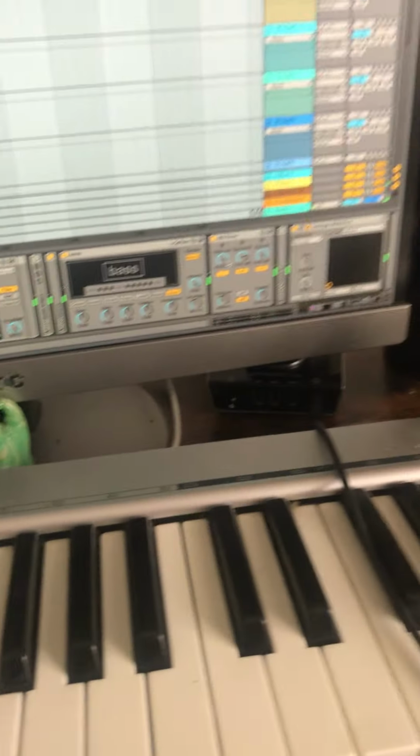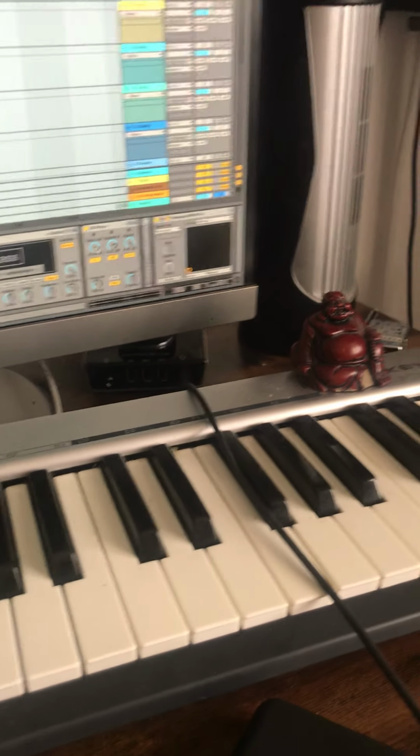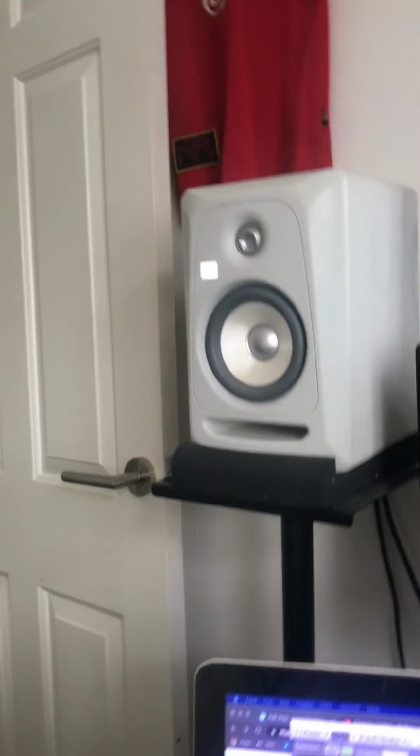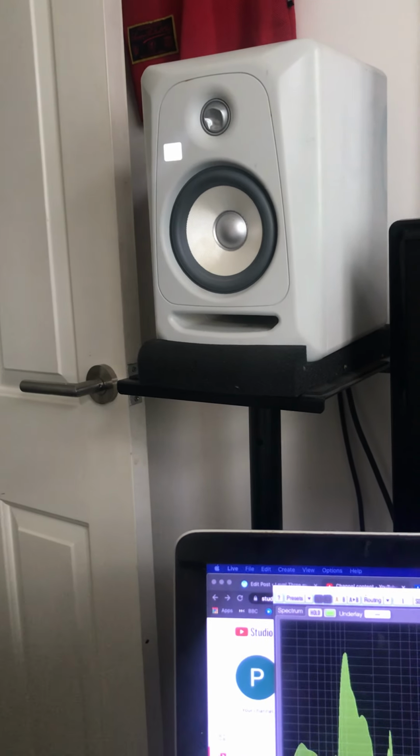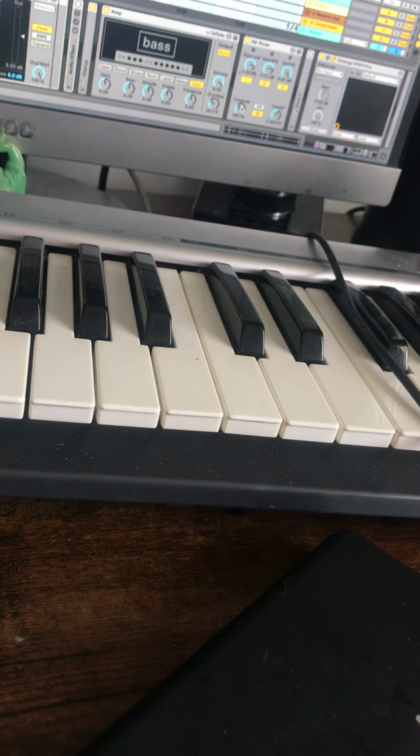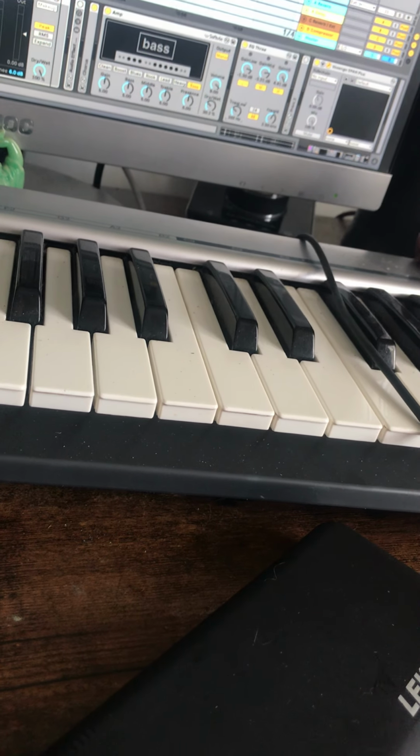So we've got a 3-band EQ. I just wanted to dial back the lows a little bit, boost the mids.